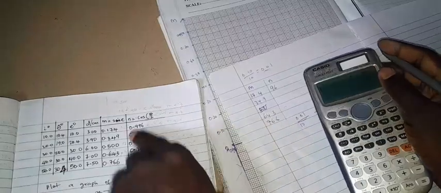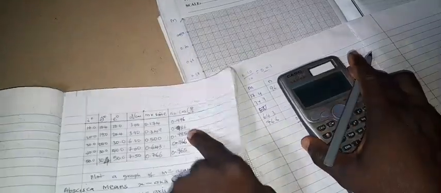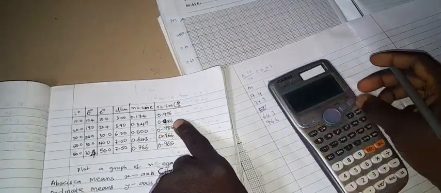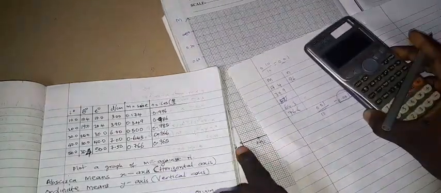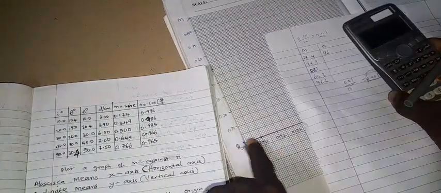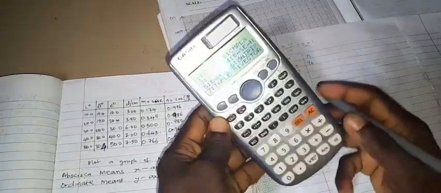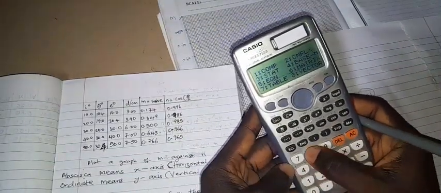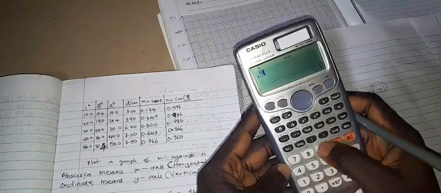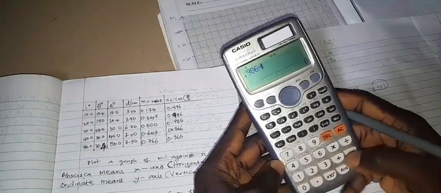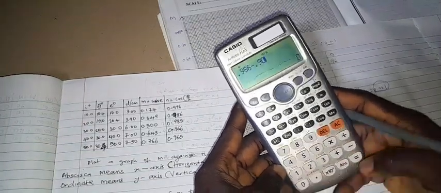Then the next one, 0.986. So I'll have to subtract it from the base, which is 0.90. So I'll do 0.986 minus 0.90. So that's this.